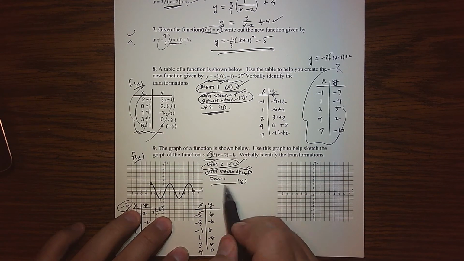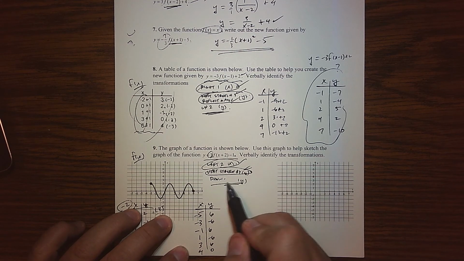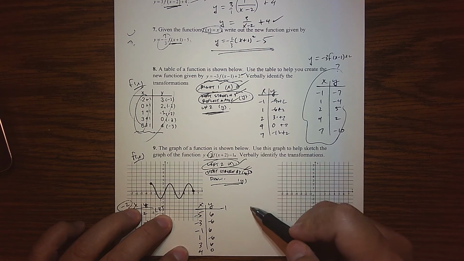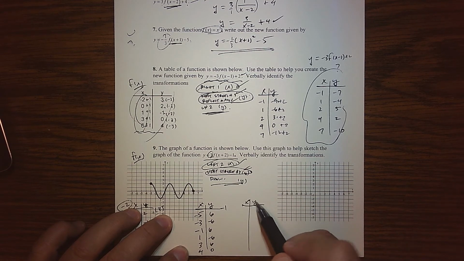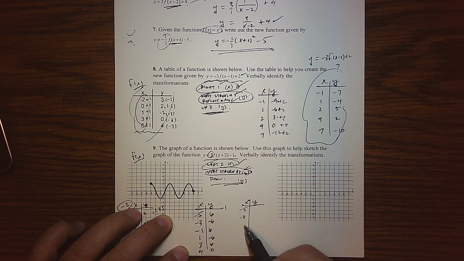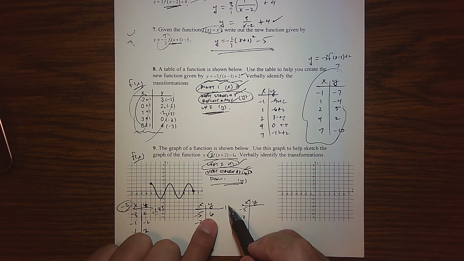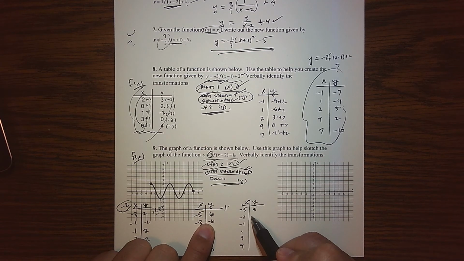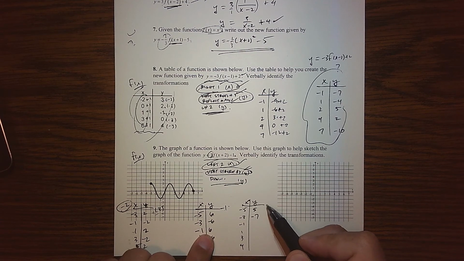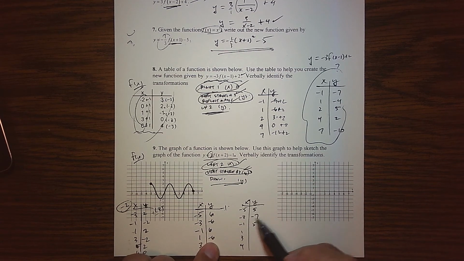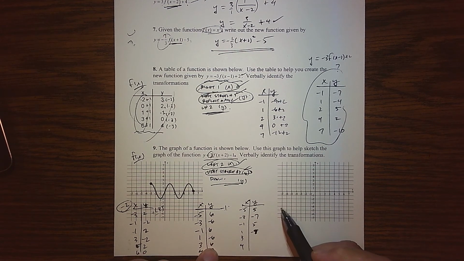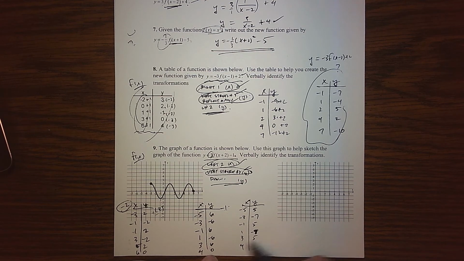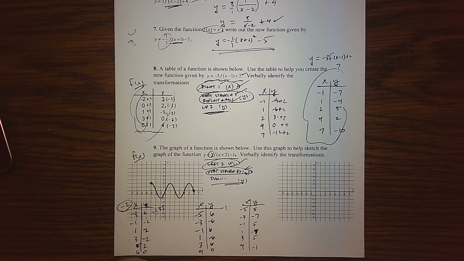So the last thing is I've got to impact all the y values. To get them to go down, I'm going to subtract 1 from them all. So my x values are staying the same: negative 5, negative 3, negative 1, 1, 3, and 4. But all my y values are subtracting 1. So 6 take away 1 is 5. Negative 6 take away 1 is negative 7. 6 take away 1 is 5. Negative 6 take away 1 is negative 7. 6 take away 1 is 5. And 0 take away 1 is negative 1.